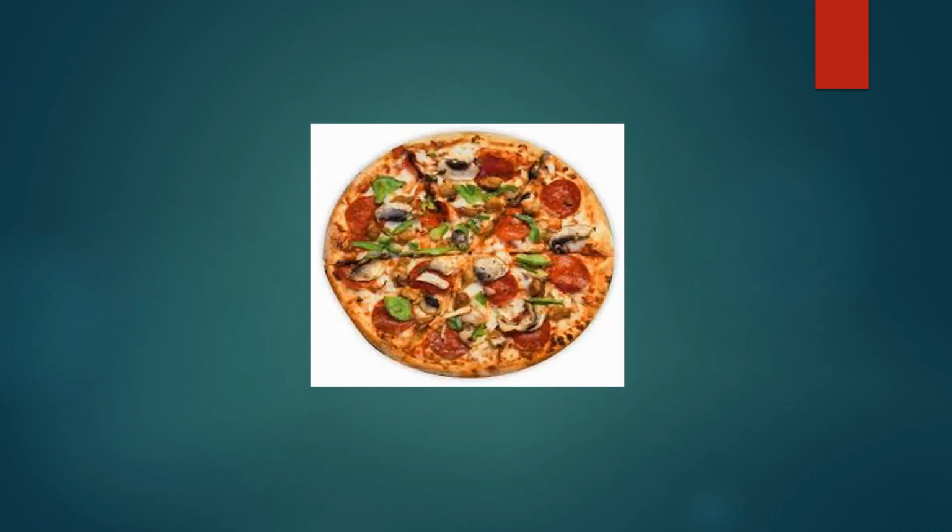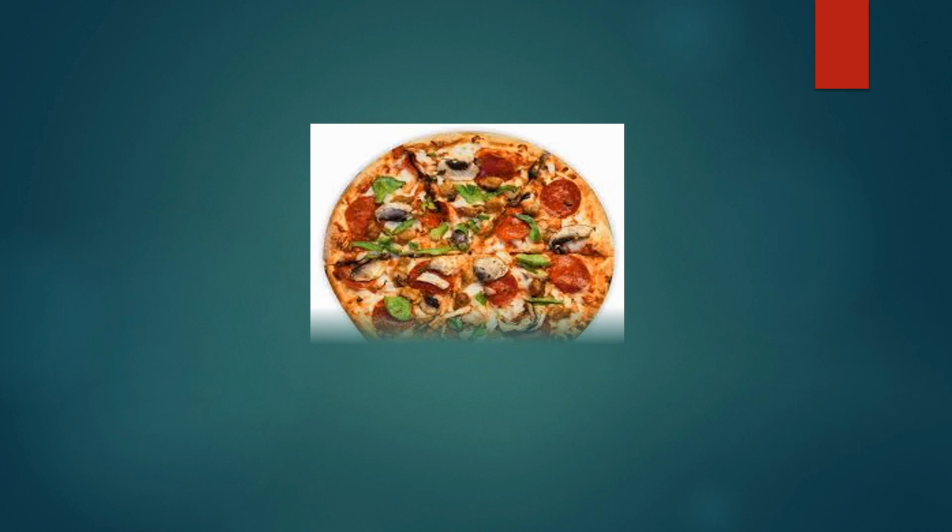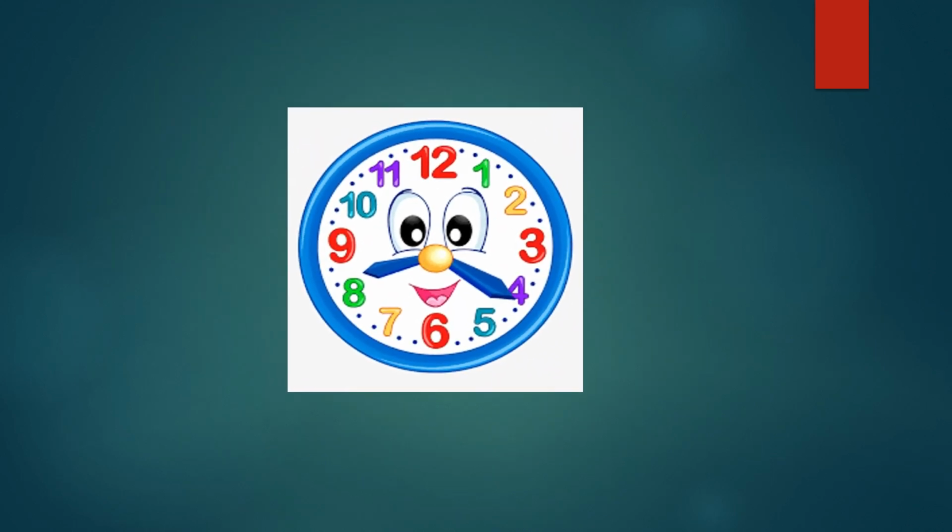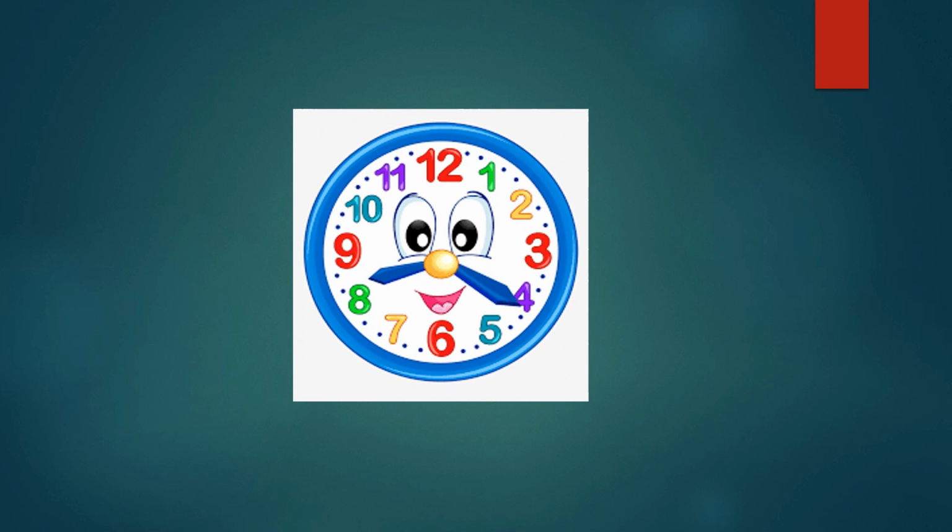Wow, what's this? This is a pizza. So it looks like a circle also. Ooh, this is a clock. So it also looks like a circle, right?